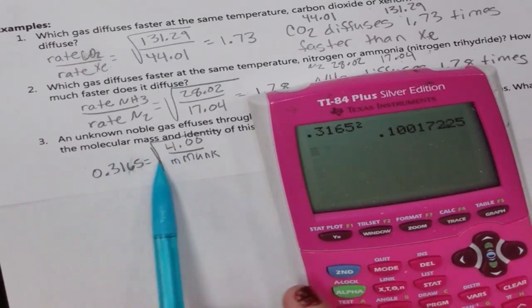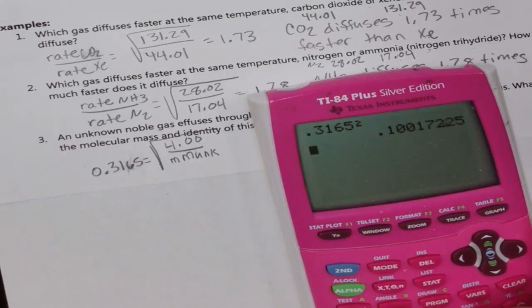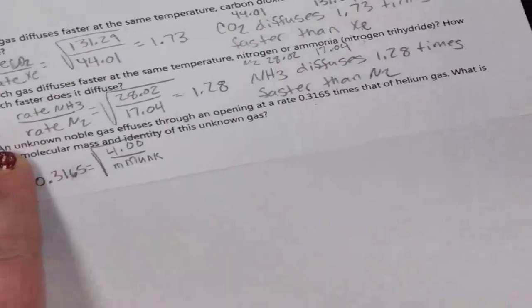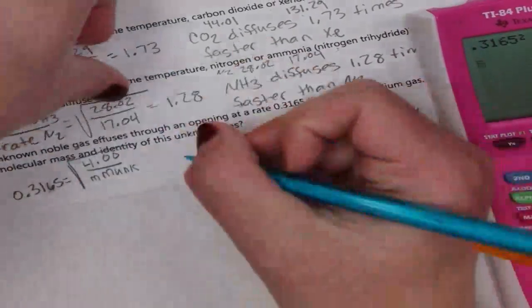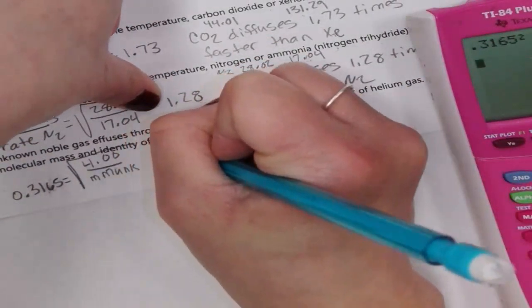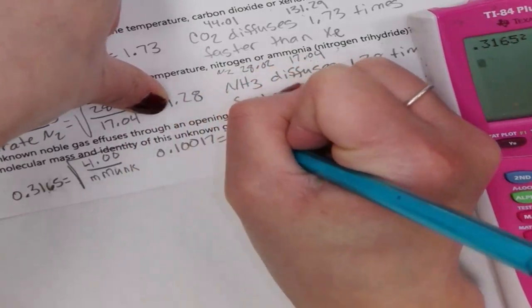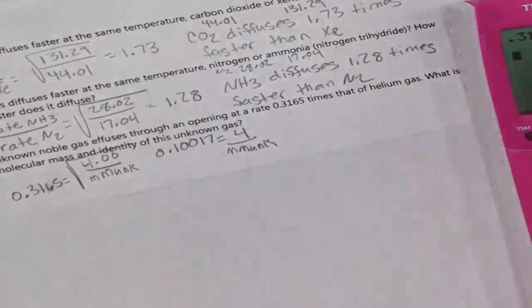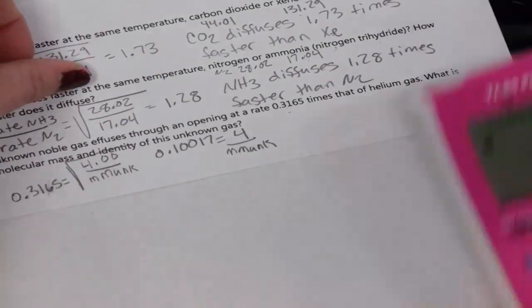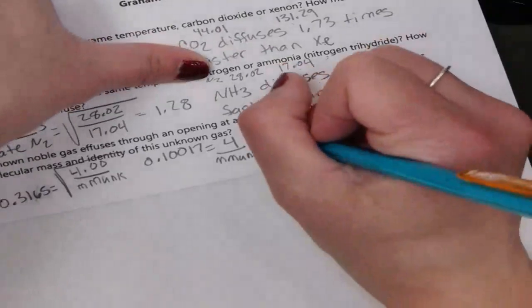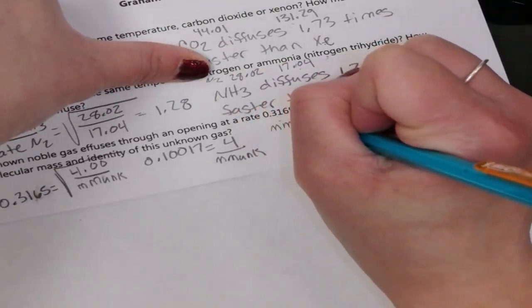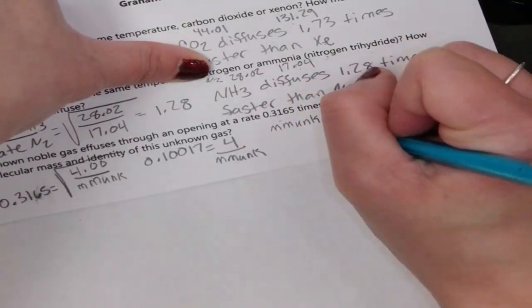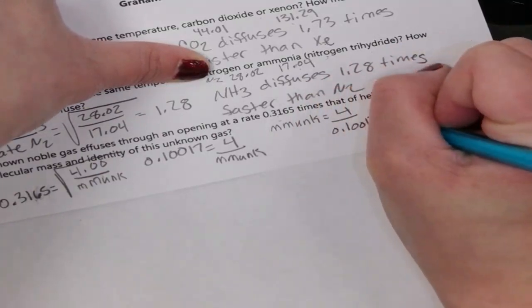And when I square a square root, the square root goes away. So essentially what I have here is I have this value equals 4 over the molar mass of the unknown. So now I can solve for the molar mass of the unknown, and when I rearrange my equation here, to get the molar mass of the unknown by itself, I end up with 4 divided by 0.11017.